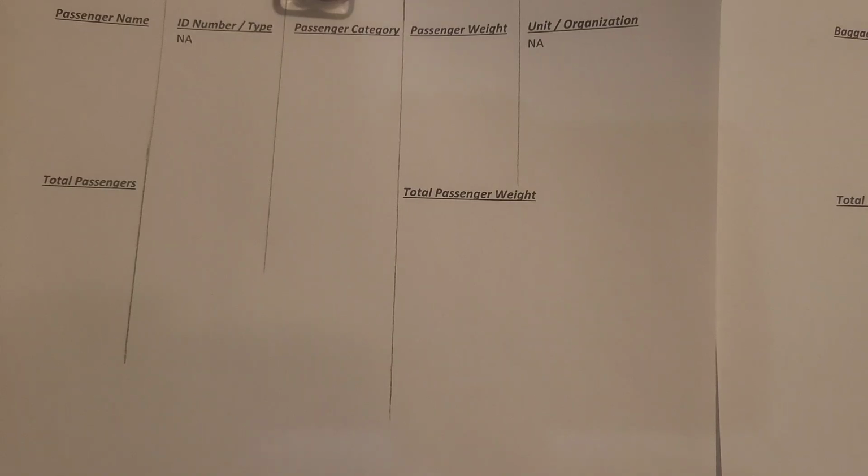Moving on to the next column, we have the ID number / type. ID number / type is simply the identification number of that individual. If that individual happens to be a military member, you would put down their DoD ID number, which is just their Department of Defense identification number. If they happen to be a civilian, it would be your passport number. So it's pretty intuitive once you know what it means.